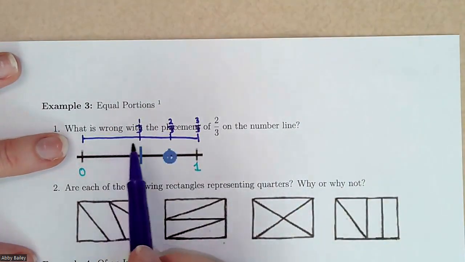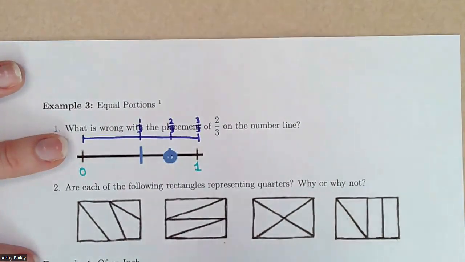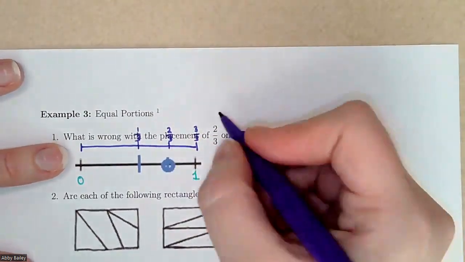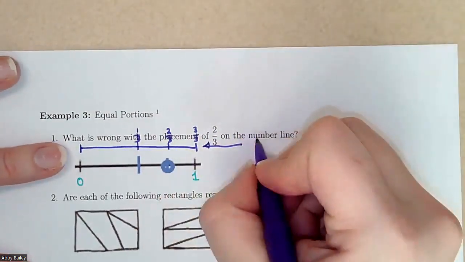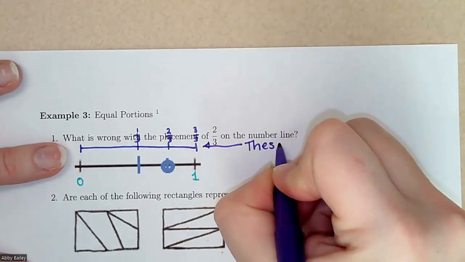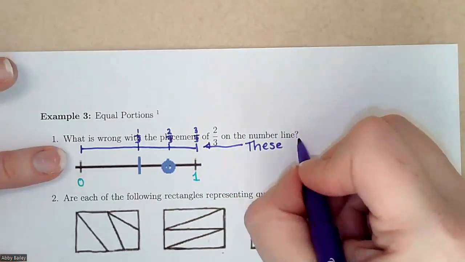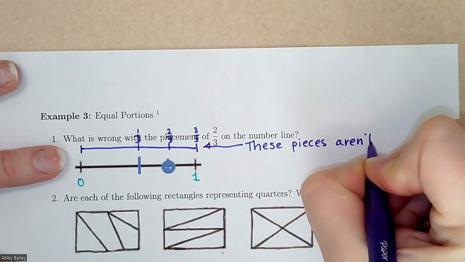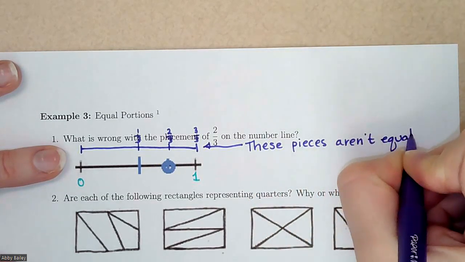Because it is split into 1, 2, 3 pieces, but they are not equal. So in this event, this is wrong because these pieces aren't equal in length.